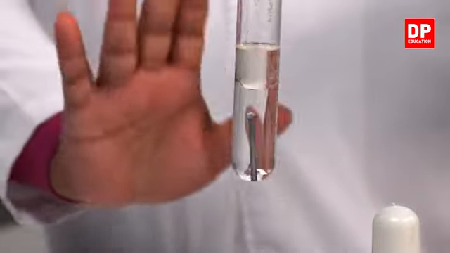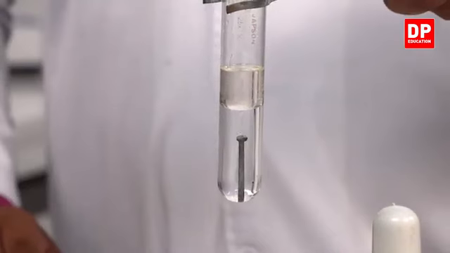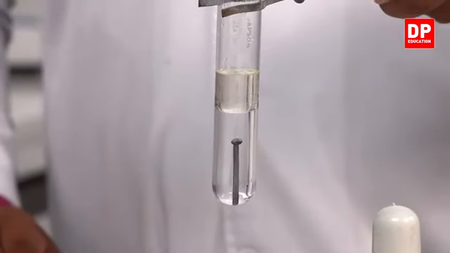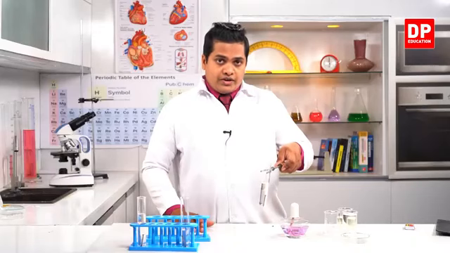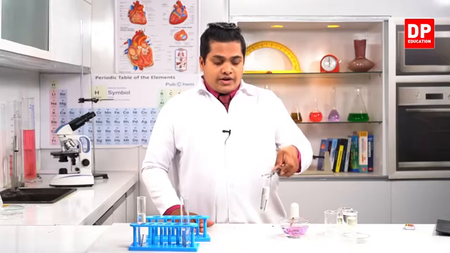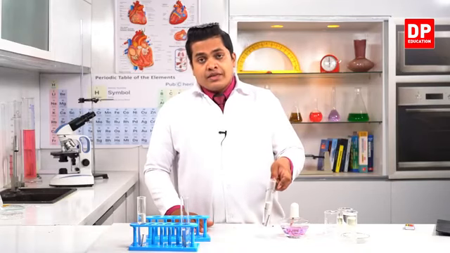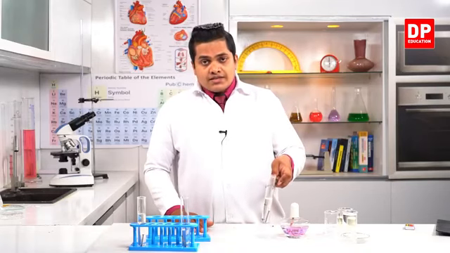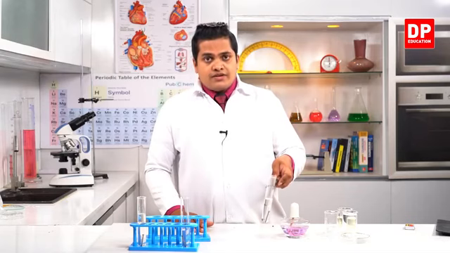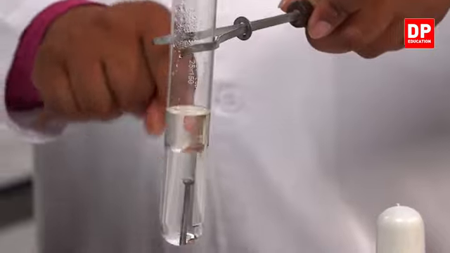But this one, it's also been exposed to the normal atmosphere. But when you're adding coconut oil into it, the gases which are in the atmosphere are not getting in contact with the water at the bottom.